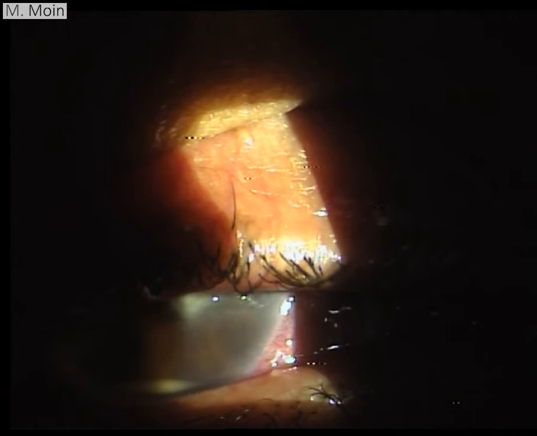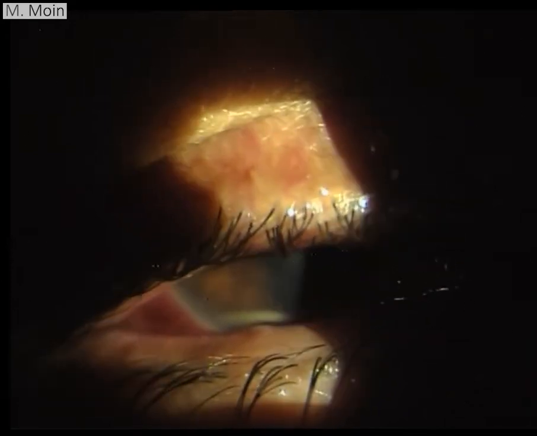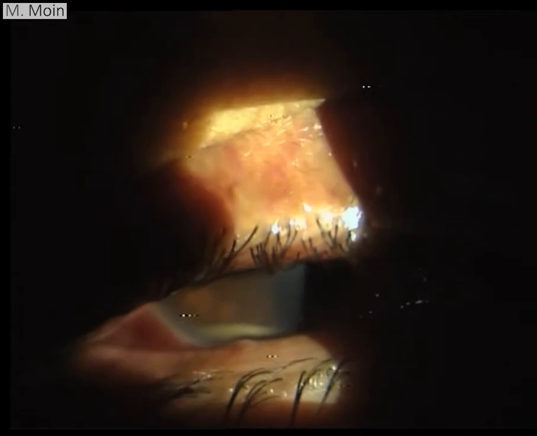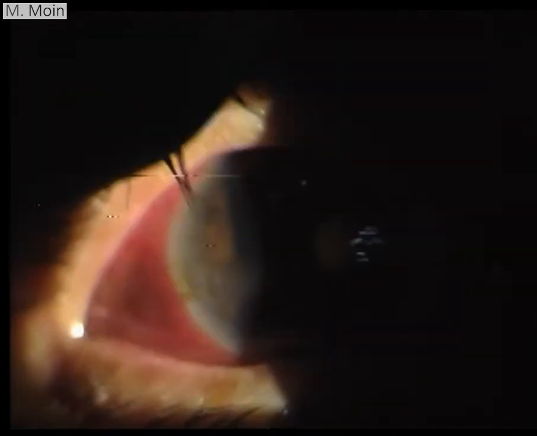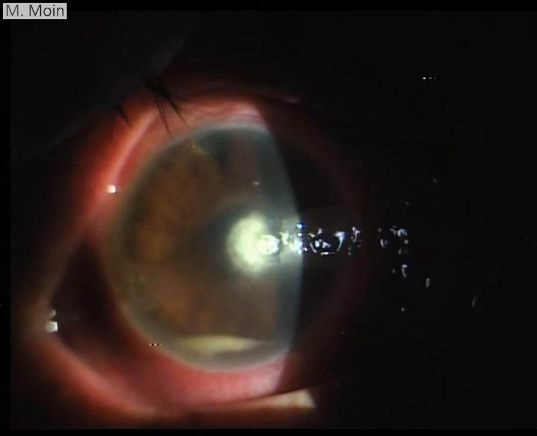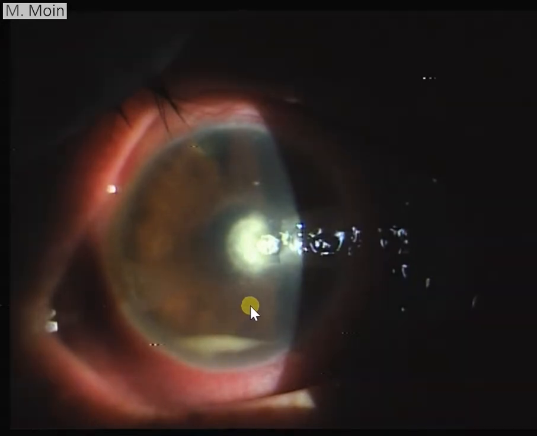Welcome to this video on anterior segment examination using the slit lamp. So we have a patient in which we see a hypopyon and there is corneal ulceration. Well, there is another interesting finding in this patient as well. Let's see if you can figure that out. Let's go through the different steps.